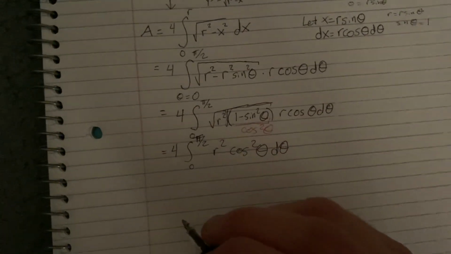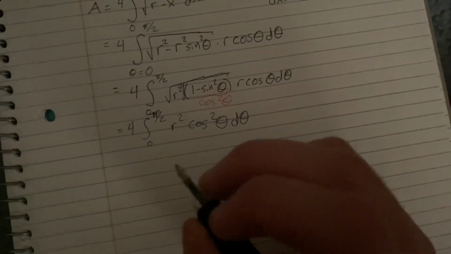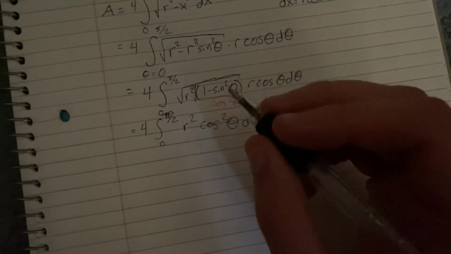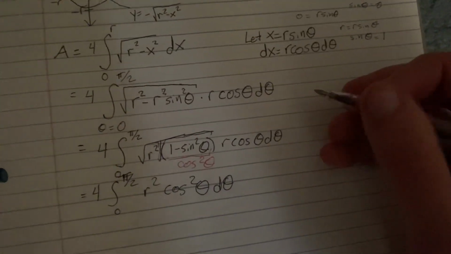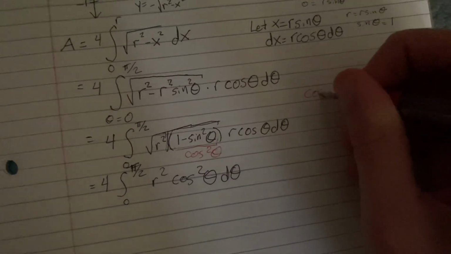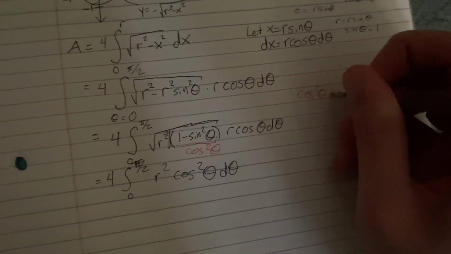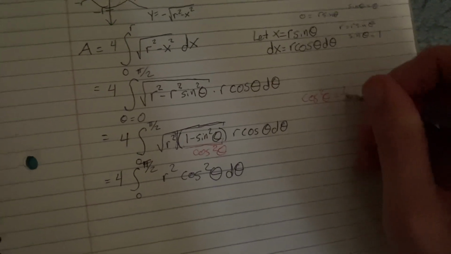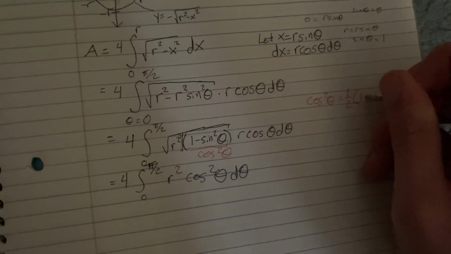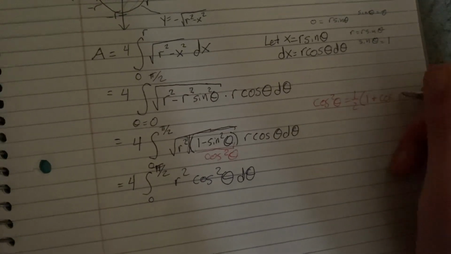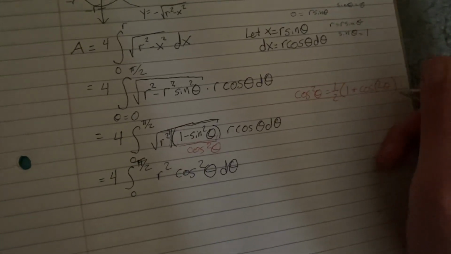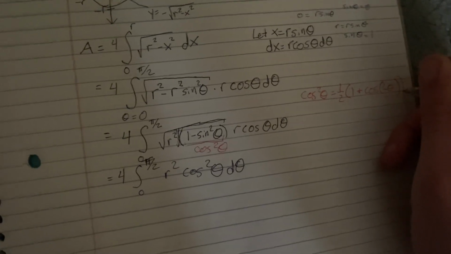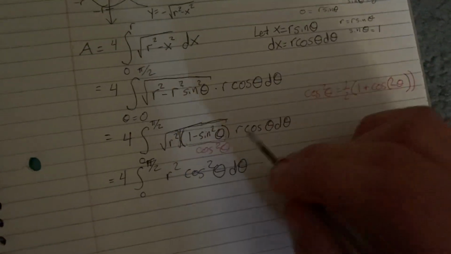And I can't easily integrate that. But I remember a trig identity. I'm just going to make a note over here. Cosine squared theta is equal to 1/2 times 1 plus cosine of 2 theta. So we're going to apply this.